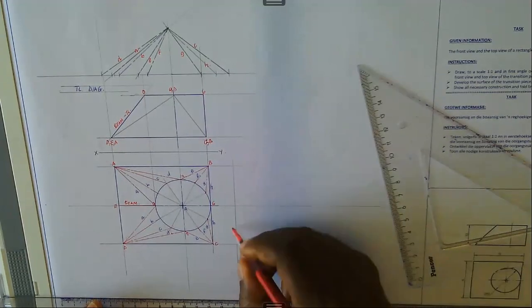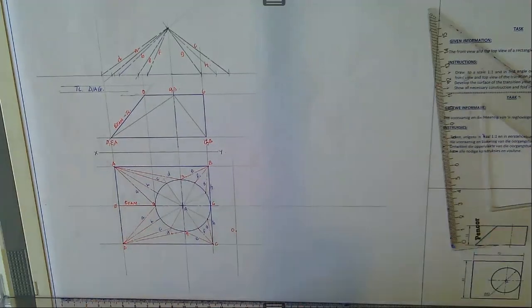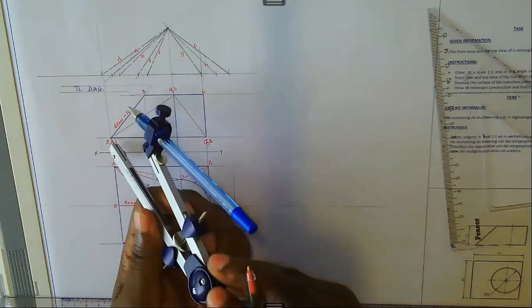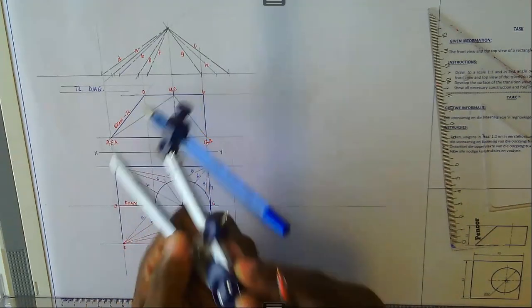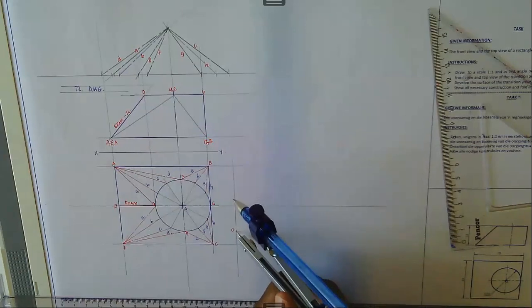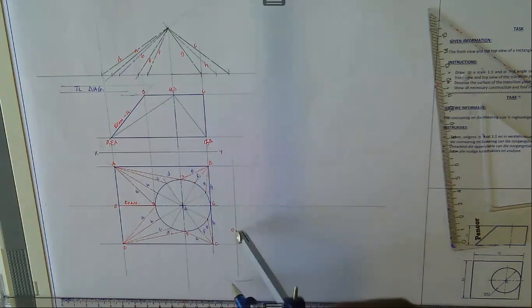Take the true length, which is 0 to E, stand here and describe an arc. Okay, let me just extend this.